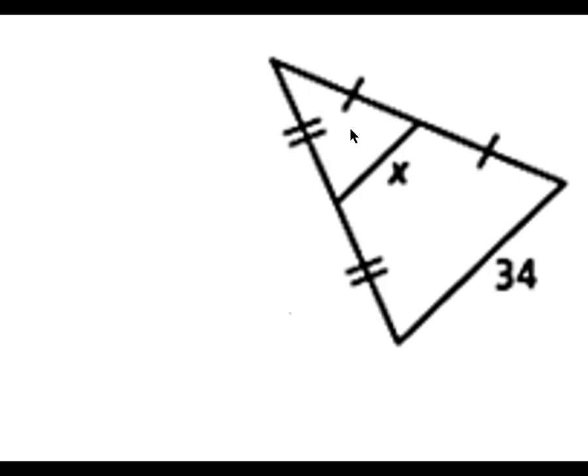Same over on the other side of the triangle. This part of the left side and this part of the left side are marked the same. That means this point must be the middle. It's the midpoint. Connecting the midpoints, we have a mid-segment.